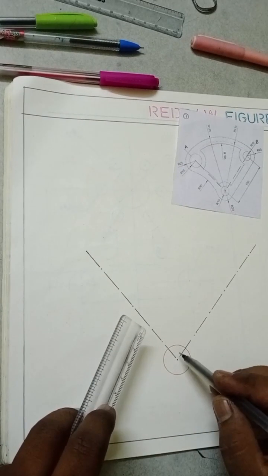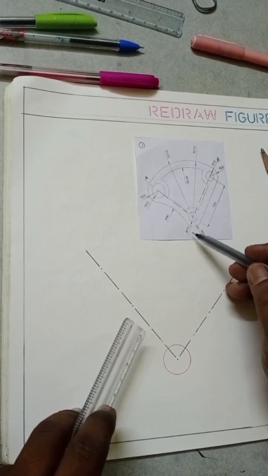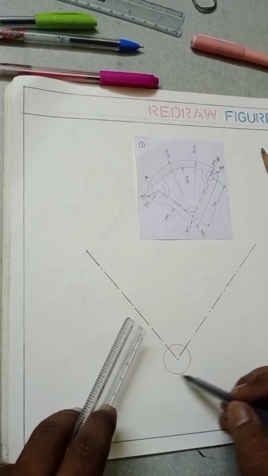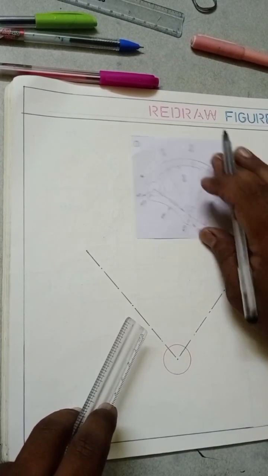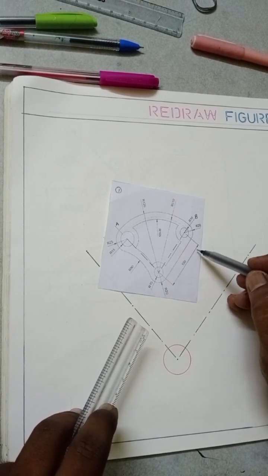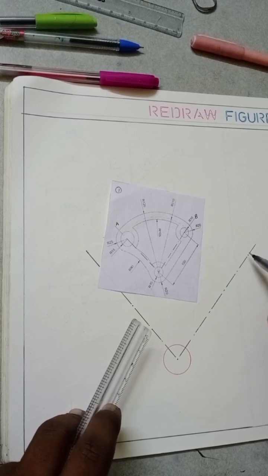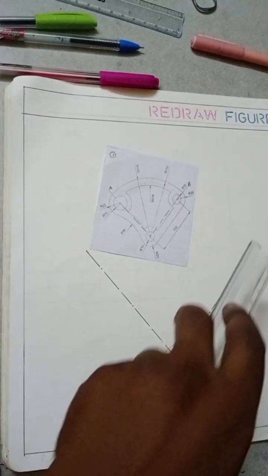Now I have drawn the circle as shown in this figure, that is radius 10. Now if you see here, the distance between these two circles is given as 100. So I will mark the point at 100 and I will draw another circle here.